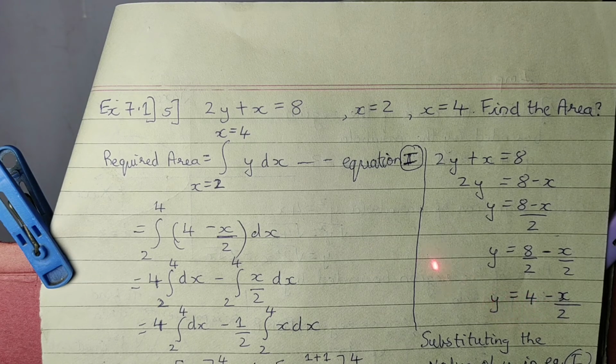This value you need to substitute over here. This is our main equation wherein we will be finding out the area. Area will be equal to the integration from x equal to 2, the lower limit, to x equal to 4, the upper limit, of y into dx. In place of y you will be putting y is equal to 4 minus x divided by 2, so 4 minus x divided by 2, bracket close, into dx.